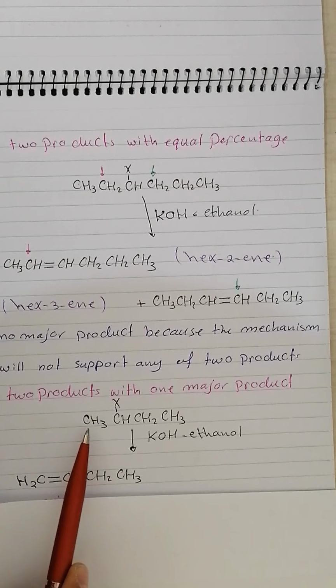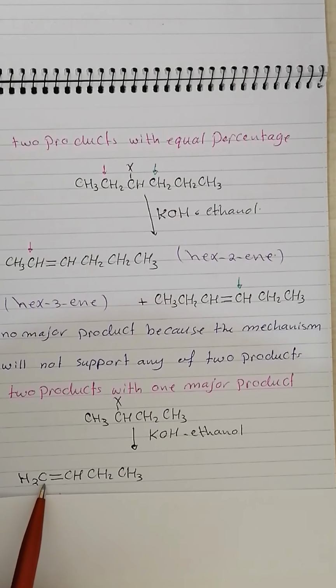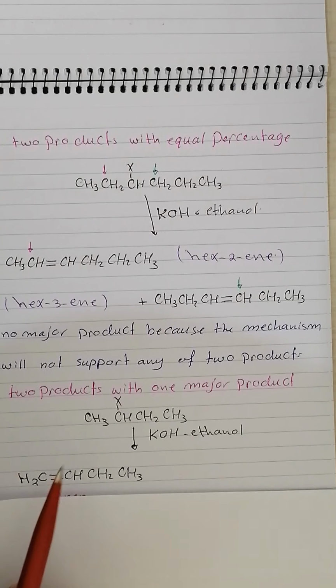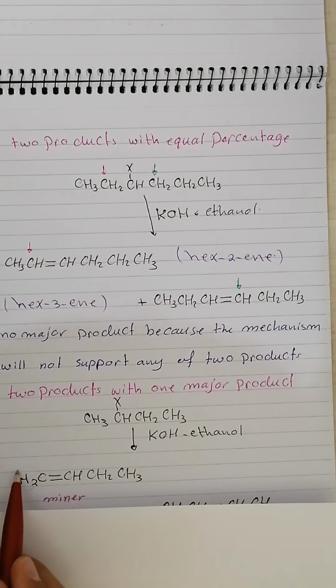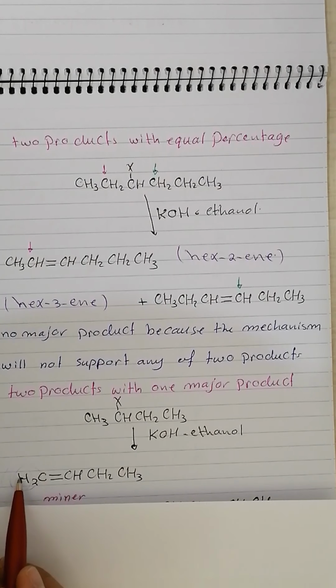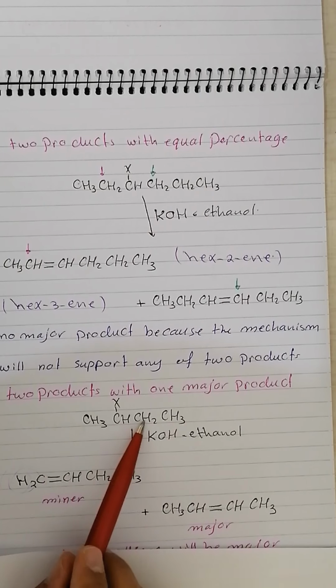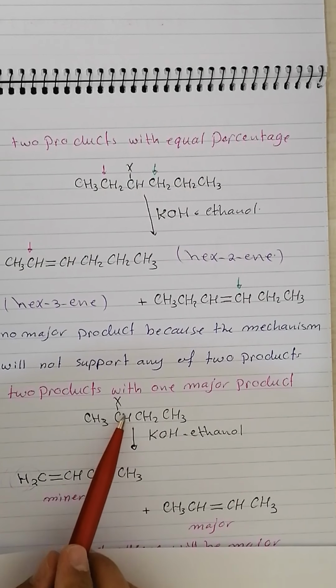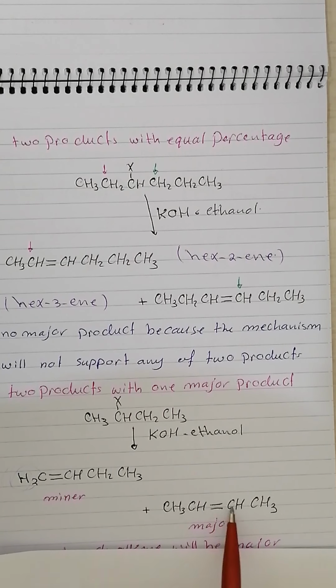Let's start with the first product. I will remove the hydrogen from this side. It gives me this product, with the double bond between the first and second carbon. If you look here, we have no branches, only hydrogen. Now let's go to the other product. I will remove the hydrogen from this side, so the double bond will be between the second and third carbon. Here we have hydrogen as a branch, and here methyl as a branch.